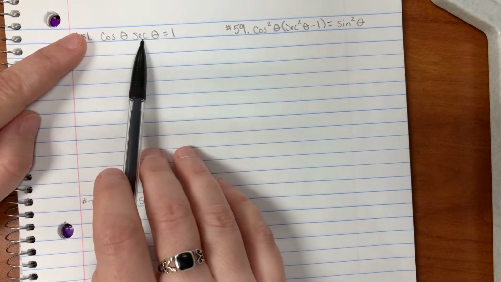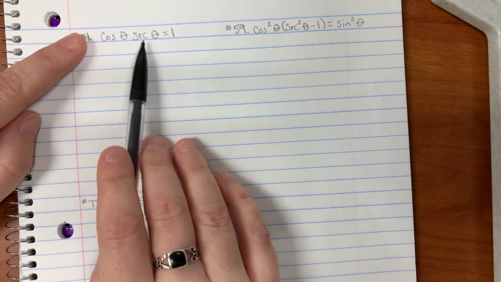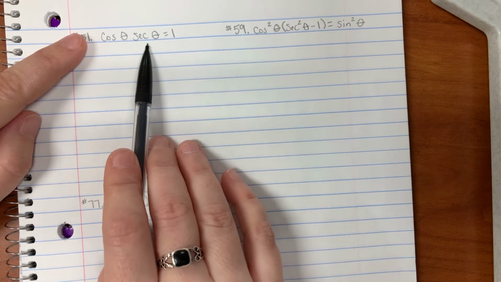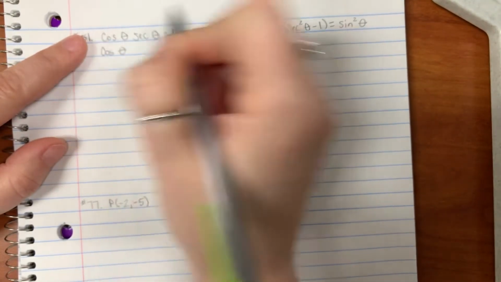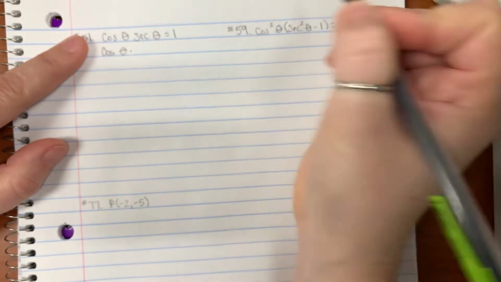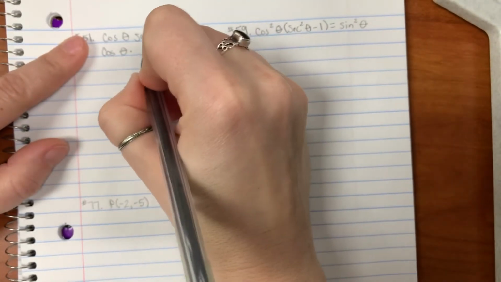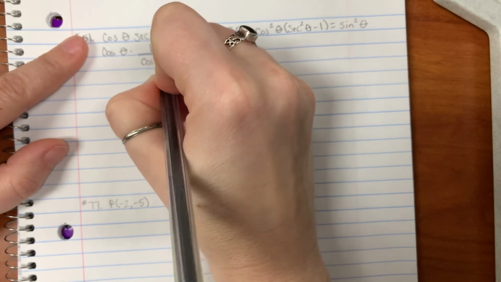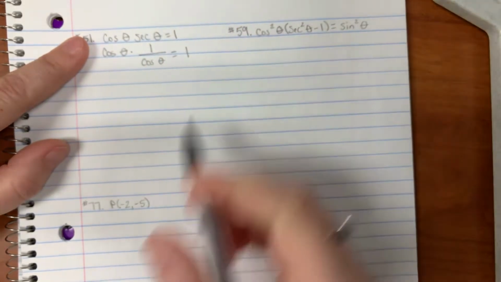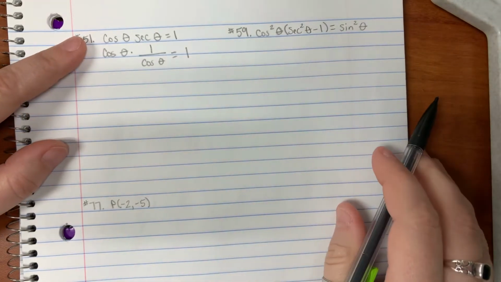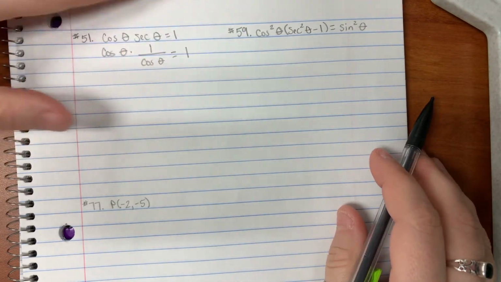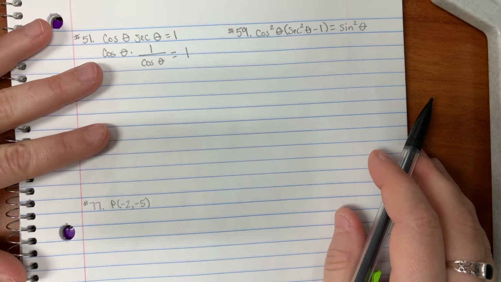So I know that secant is the same thing as 1 over cosine. Okay, so I have a cosine here. I'm just going to leave that one alone for a second. And that's being multiplied by secant, which is 1 over cosine of theta. And I'm leaving this side alone. I'm never going to change that right side. When they tell me to verify it like that, I'm leaving the right side alone. I'm only changing the left side.